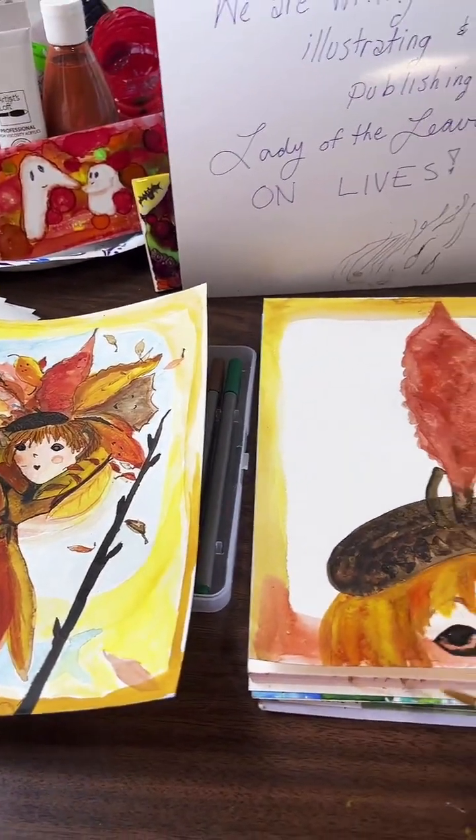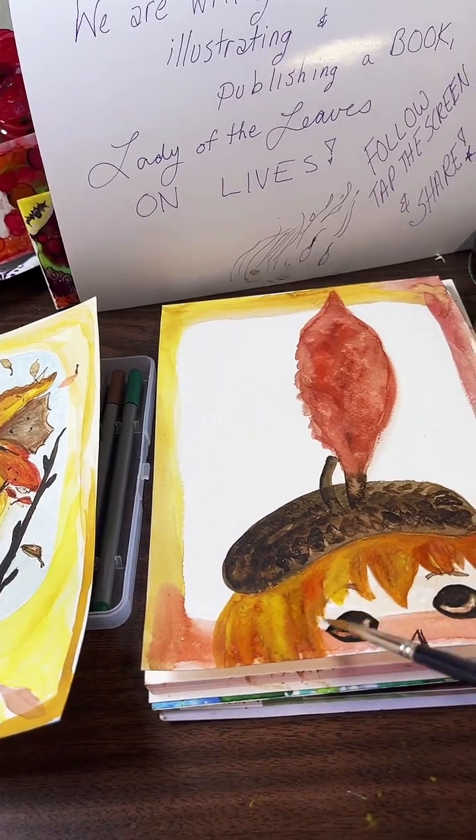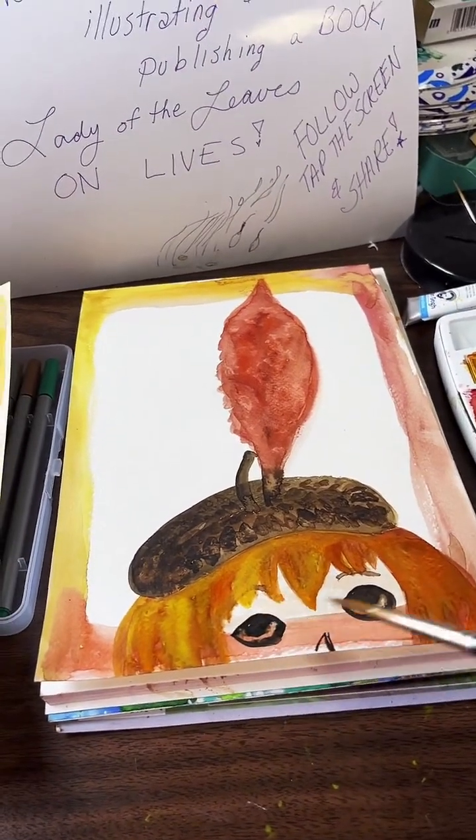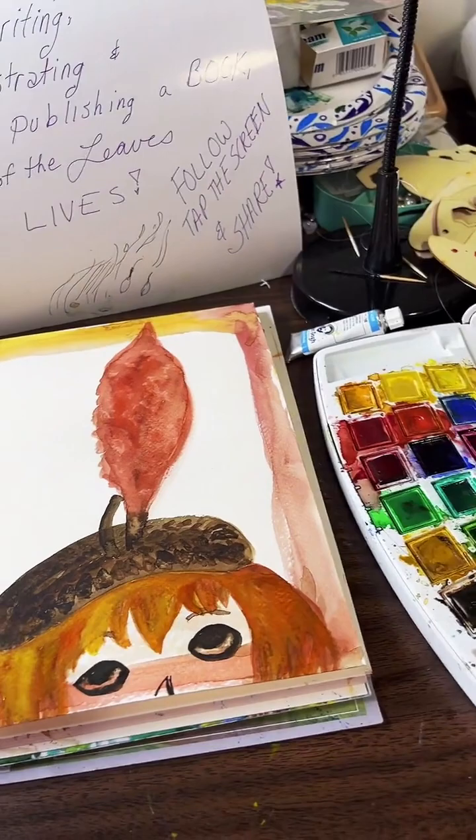Okay, her hair needs a little bit of brown in it, but I'm going to let that part darken first.